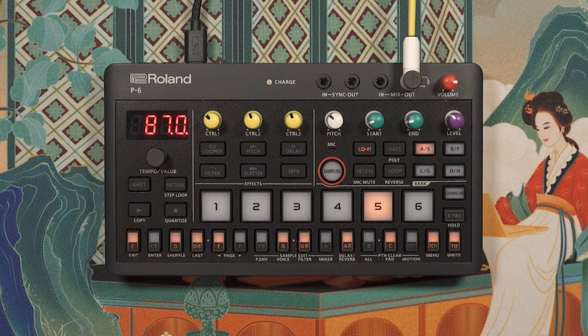And the last tip is copying the sequence from one pad to another. You may get to a point later in your arrangement where you want to rearrange or swap the sounds on your pads. The P-6 has a shortcut for exchanging sounds, but that doesn't actually copy the sequence data, but there is a shortcut for that. So first I recommend making a copy of your pattern, so if you make a mistake when copying the sequence data, you have a backup.